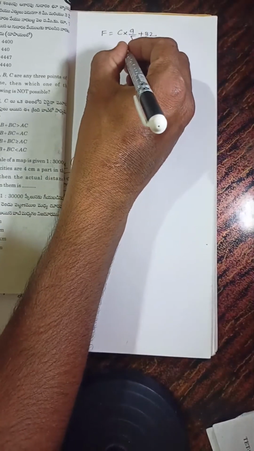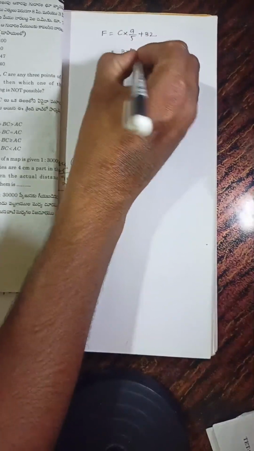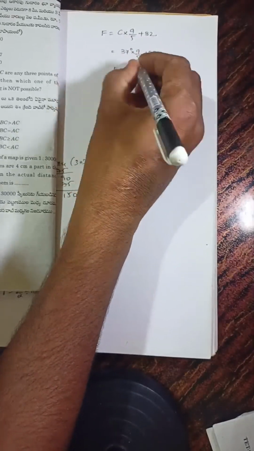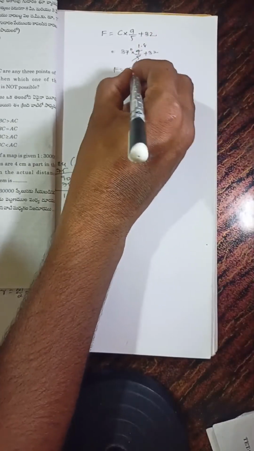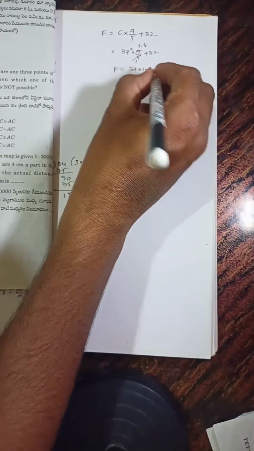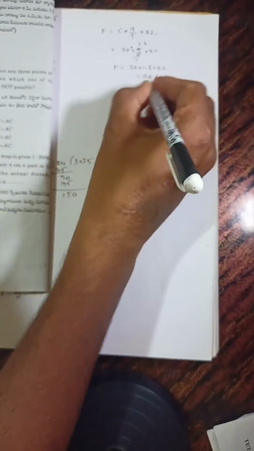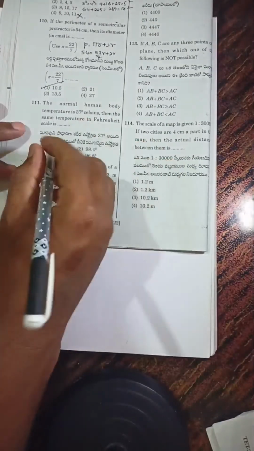We already have the temperature in Celsius, 37 degrees into 9 by 5 plus 32 degrees. So F is equal to, if you divide 5 1s are 5, 5 8s are 40. 37 into 1.8 plus 32. So 66.6 plus 32. We are getting 98.6 Fahrenheit. So the answer is 98.6 Fahrenheit.